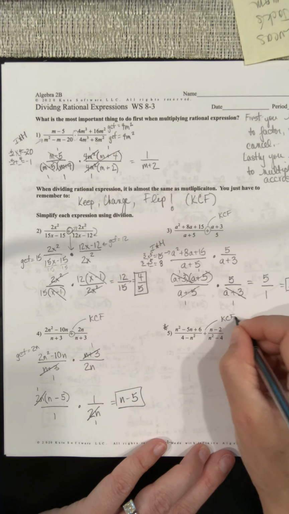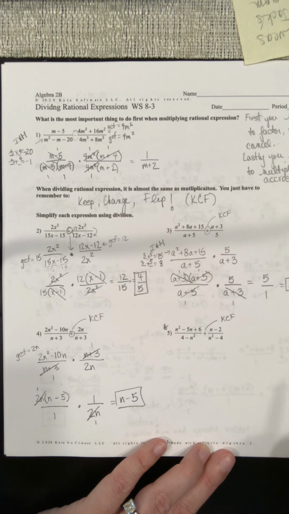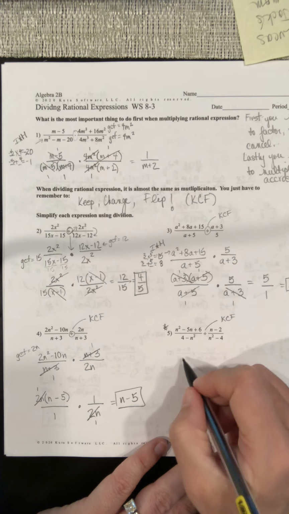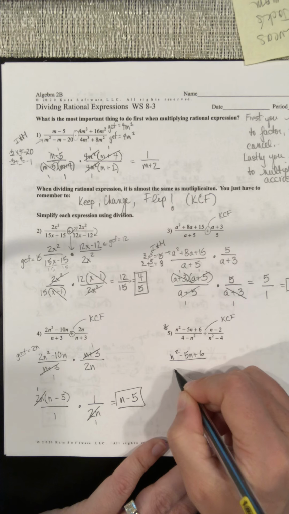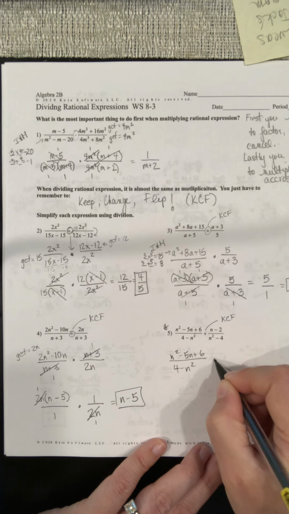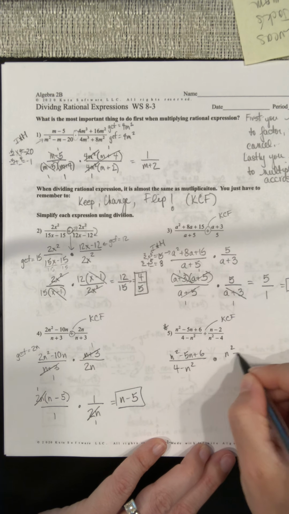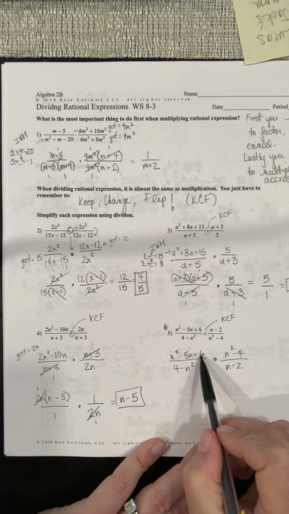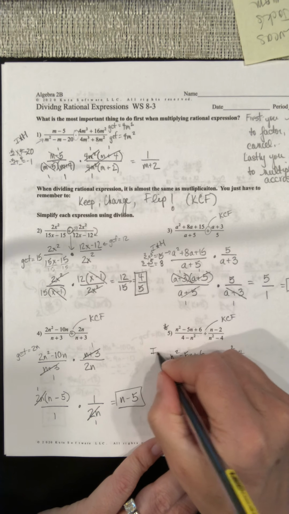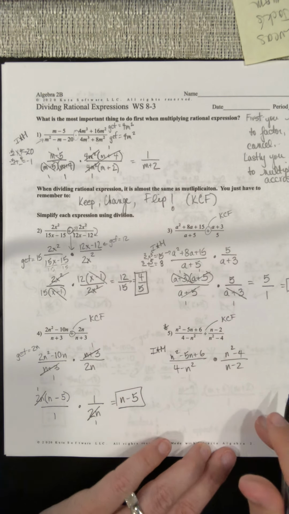Remember, we're going to keep, change, flip. So on the homework, the big thing that you have to remember is keep, change, flip. Then we're gonna follow the same steps as multiplication, okay? So then we just factor, cancel, and then multiply across. So this is n squared minus 5n plus 6 over 4 minus n squared times n squared minus 4 over n minus 2. Okay, so hopefully you recognize this as IM, or trinomial, however you want to call it.